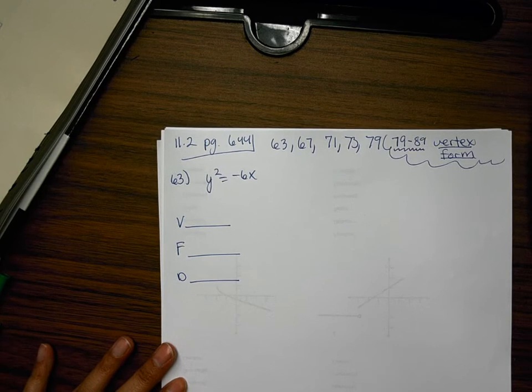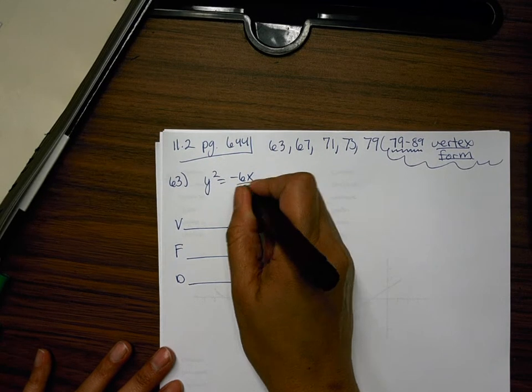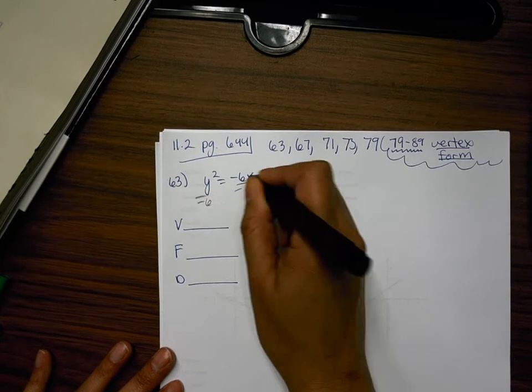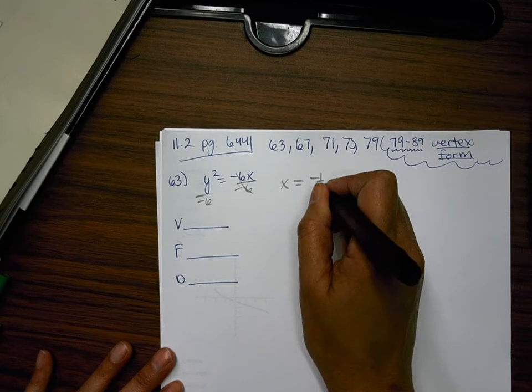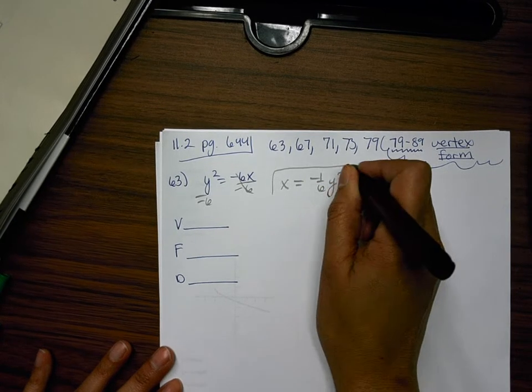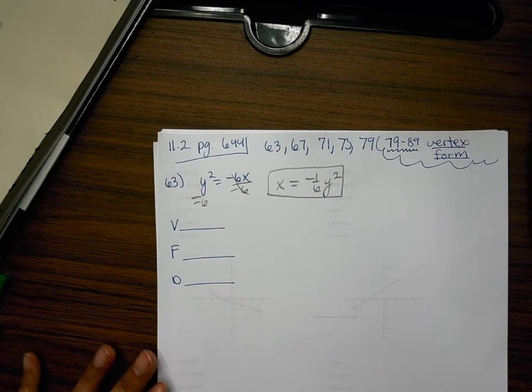Okay, it's y squared, so we know it's going to be a sideways parabola. I'm going to divide both sides by negative 6 and make it look like this. x equals negative 1/6 y squared. That's the way we're used to seeing it.